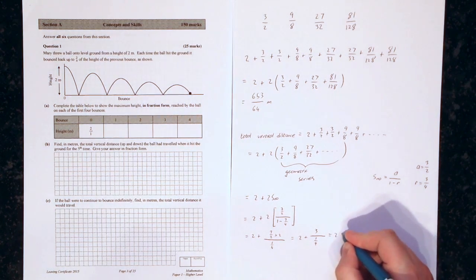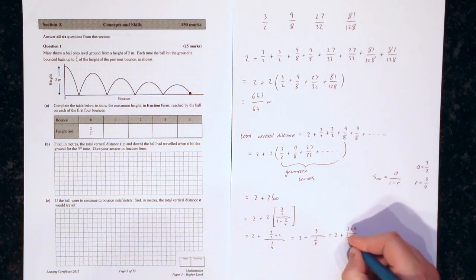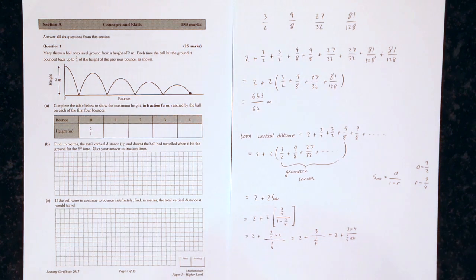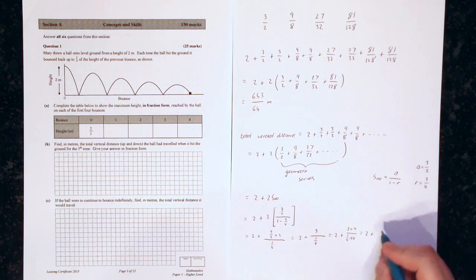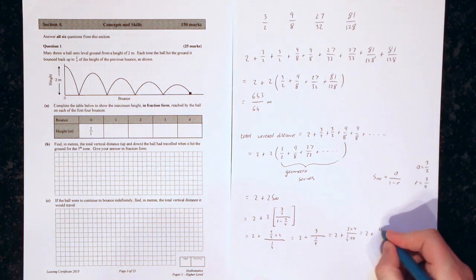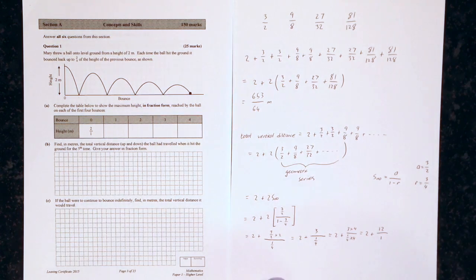So this will be equal to 2 plus 3 times 4 over 1/4 times 4. So that will be 2 plus 3 times 4 is 12, and 1/4 times 4 is just 1. So that's equal to 2 plus 12, which is 14. So the total vertical distance traveled is 14 meters.